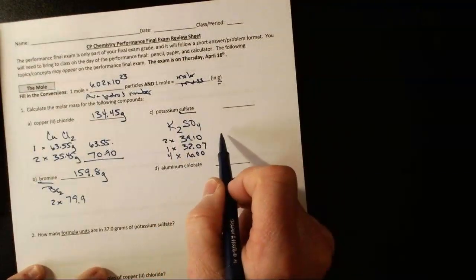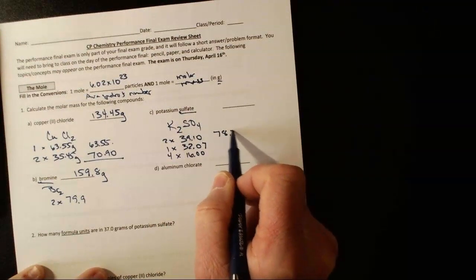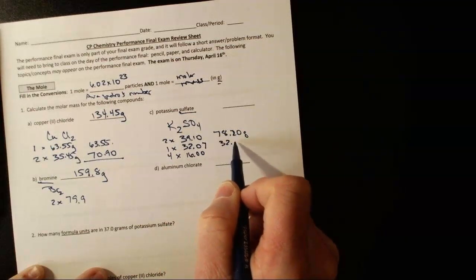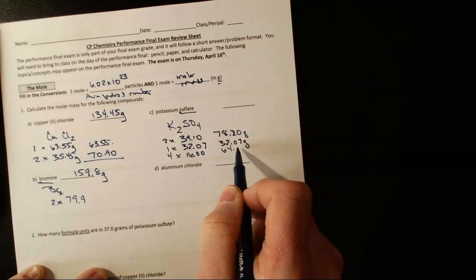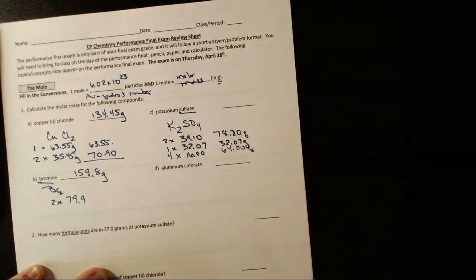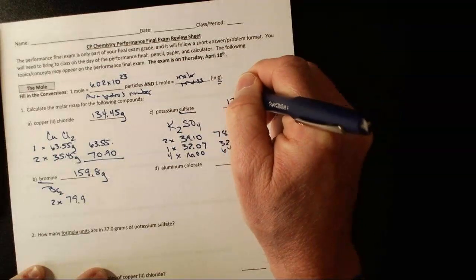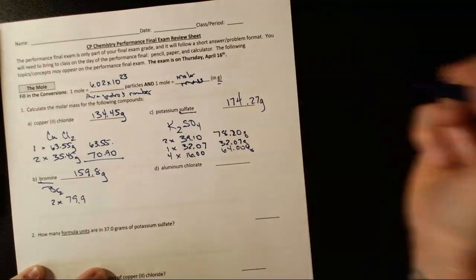Well, 2 times 39.10 is 78.20 grams. 1 times 32.07, 32.07 grams. 4 times 16 grams is 64 grams. Add all of those up, and we get 174.27 grams.